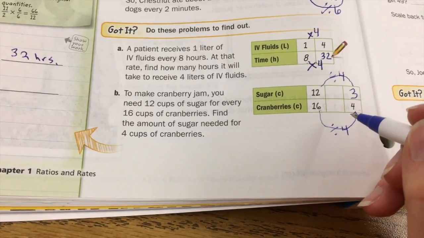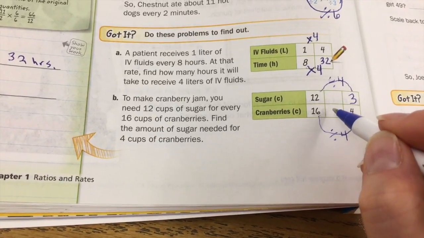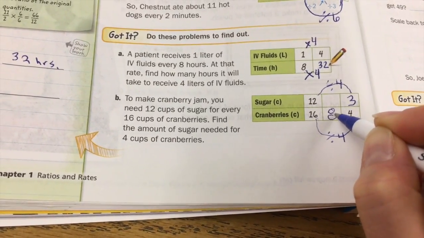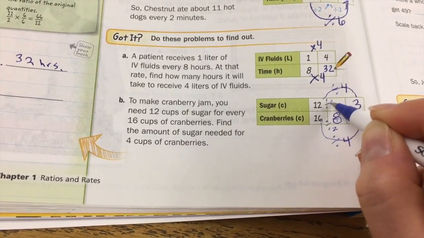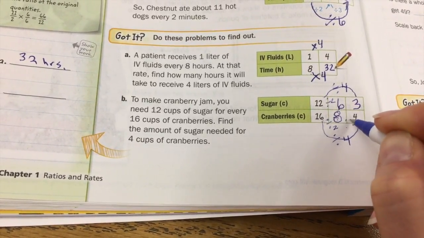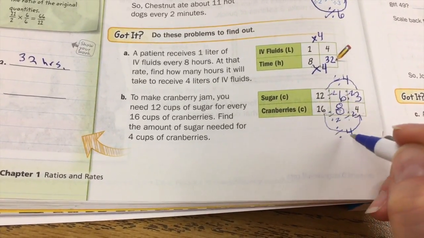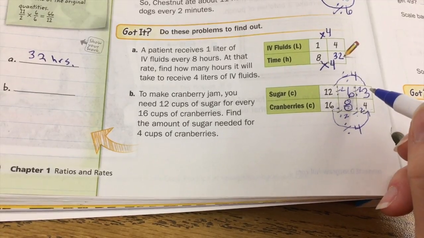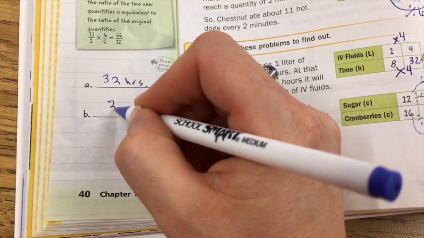Now, sometimes you might need to do an in-between step to get an easy number. Like, for example, between 16 and 4, you could use 8. So that's going to be another multiple between these numbers. So if you needed to, you could do 16 divided by 2 is 8. 12 divided by 2 is 6. And then the next step, you could divide them both by 2 again. 8 divided by 2 gets 4, 6 divided by 2 gets 3. But honestly, if you can just take one step, why not do it? So the answer here is you need 3 cups of sugar for 4 cups of cranberries. So the answer for how much sugar? 3 cups.